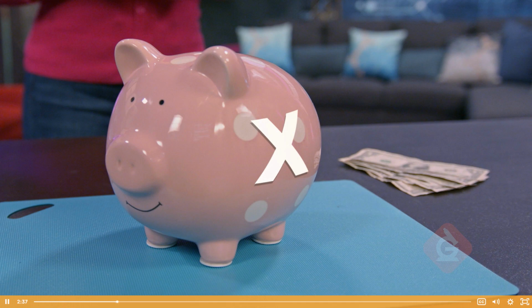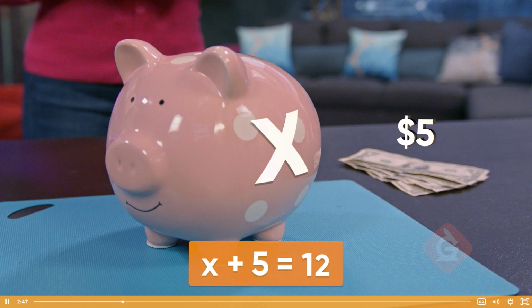We know the total of the piggy bank amount and the $5 you already have is $12. Right. We can represent this using an algebraic equation. X plus 5 equals 12. So we need to know what X equals? Bingo. Maybe we could guess what X is. You could do that. Let's try it.